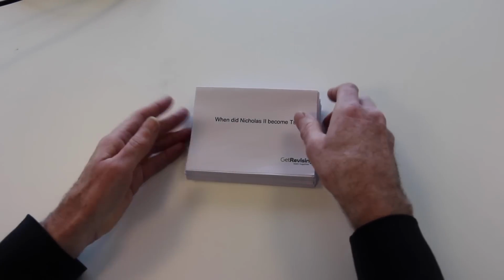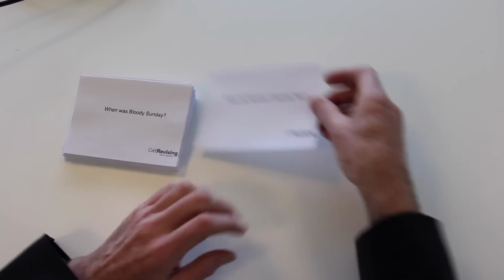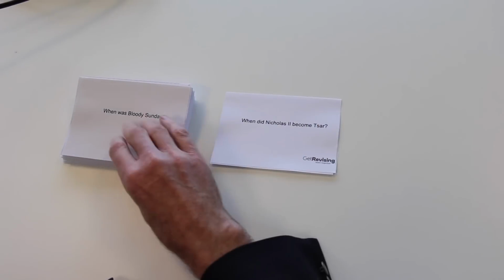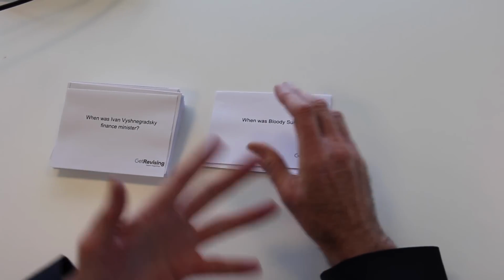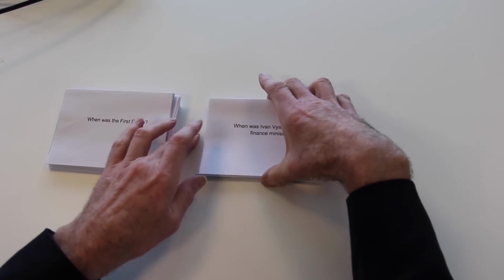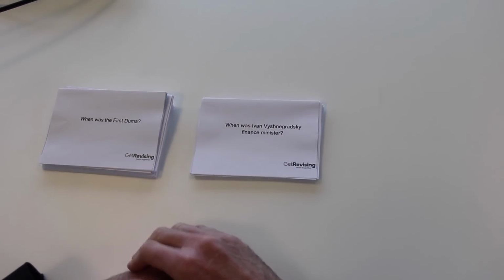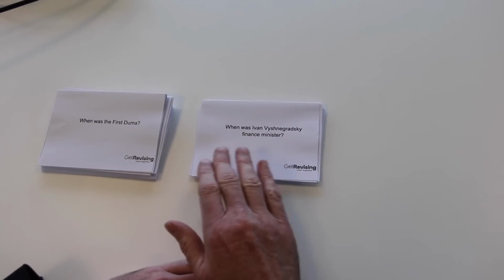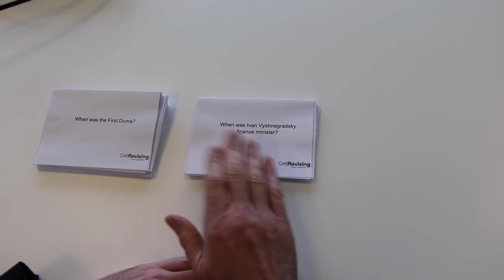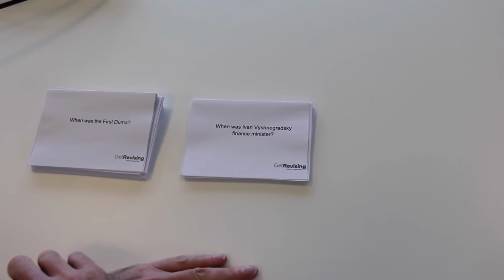So if I do know the card, I'm going to put it into a second pile here. So without going and answering them all, I'm going to imagine that I sort of know these cards, but I don't know these cards. So this is now my pile of cards that I've answered correctly once, and these are the ones that I've answered incorrectly.